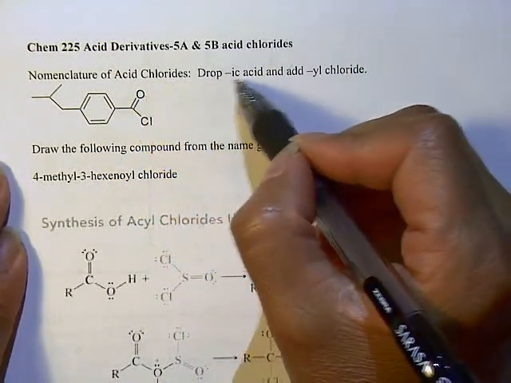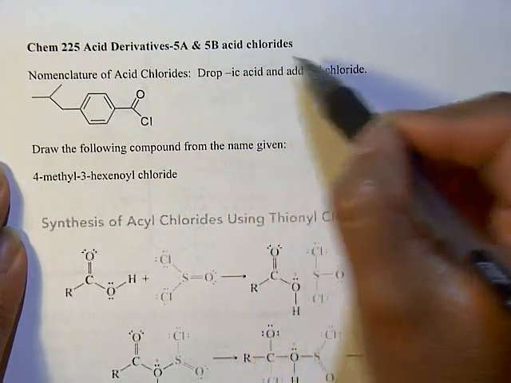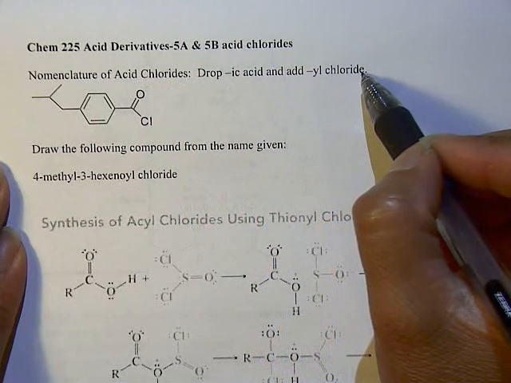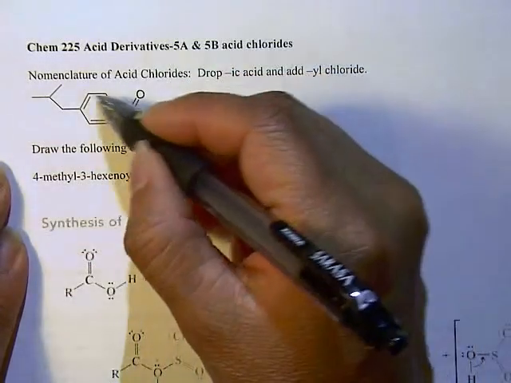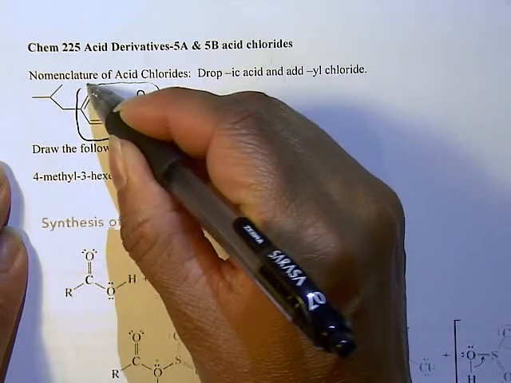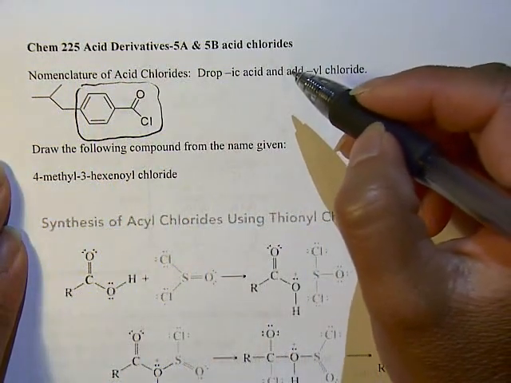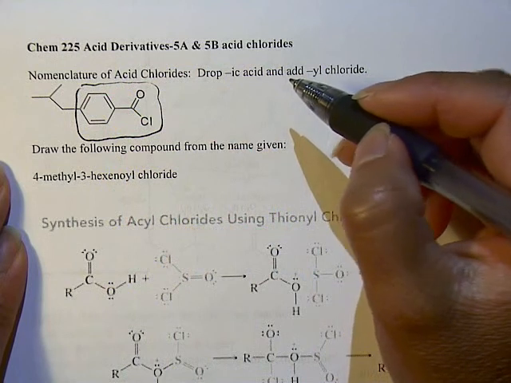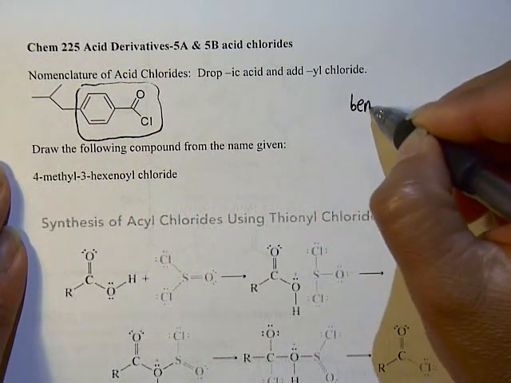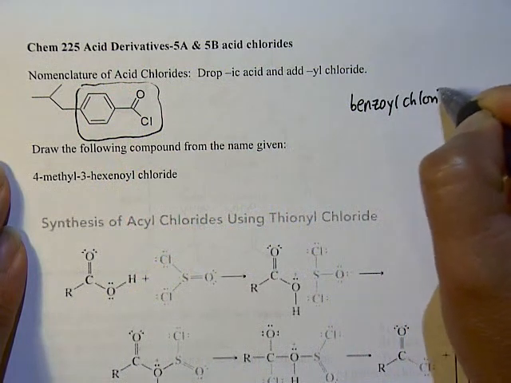You name the acid, drop the ic acid, and add yl chloride. So this parent would be named benzoic acid, but it's not a carboxylic acid, it's an acid chloride, so it's benzoyl chloride.